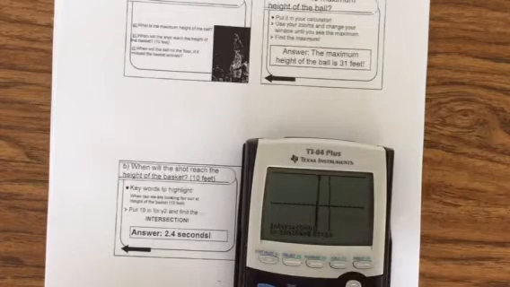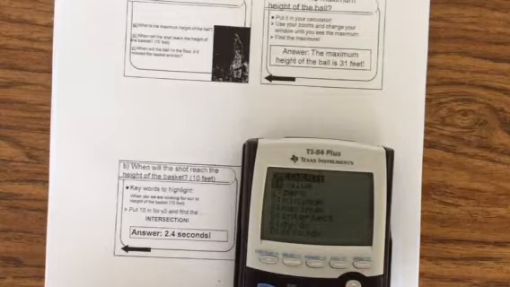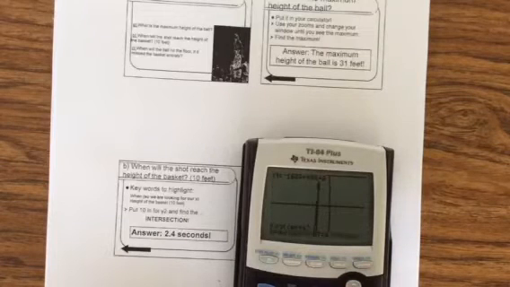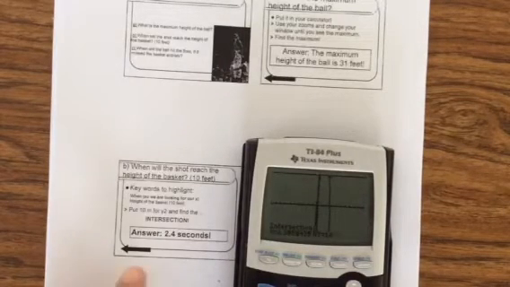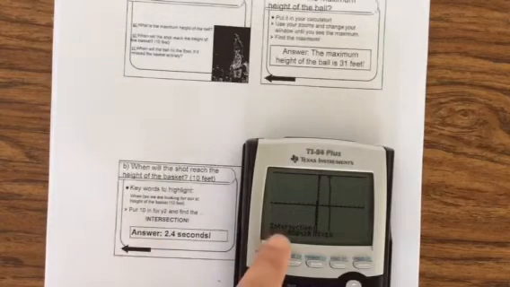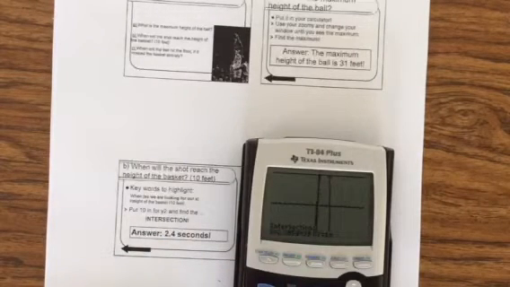So you have to go and find the other intersection. So you're going to do second trace 5, and you're actually going to move to the right until you see the cursor. And now that you see the cursor, then press enter 3 times. And you see that it takes 2.4 seconds for the ball to reach 10 feet.